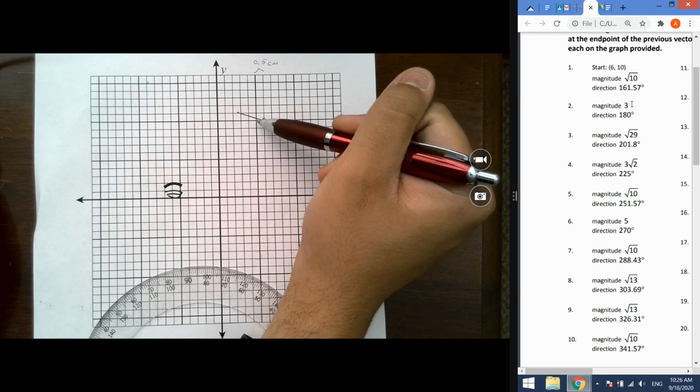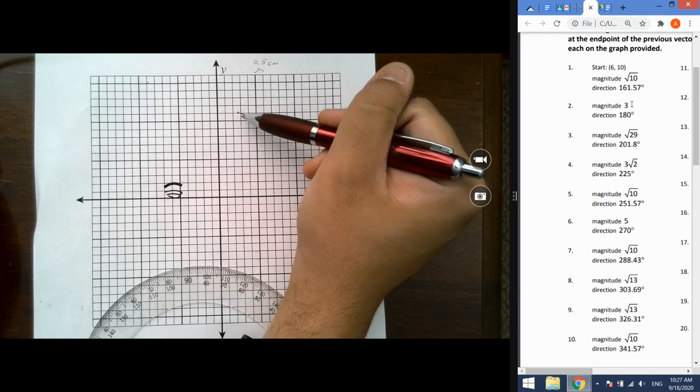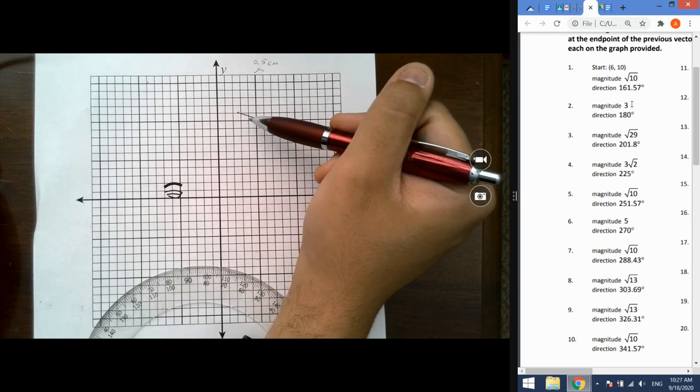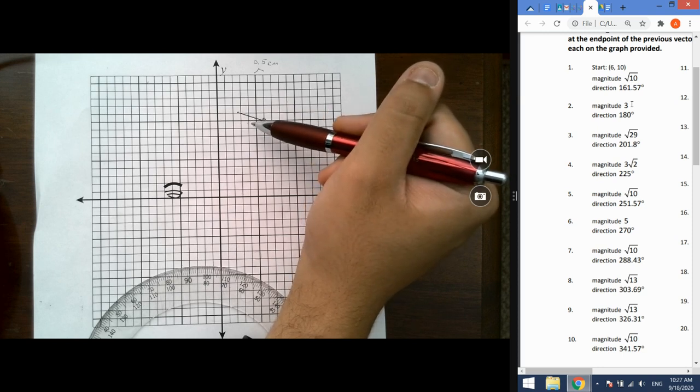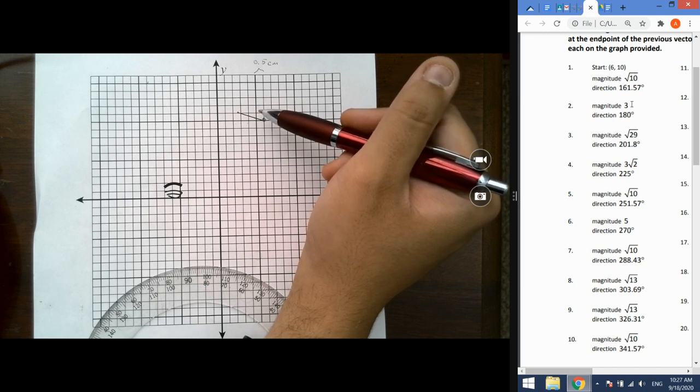So it's approximately 3.2 blocks wide. We know that our block is half a centimeter, or approximately 1.6 centimeters long. So now it says we want a length of magnitude 3 and a direction of 180.